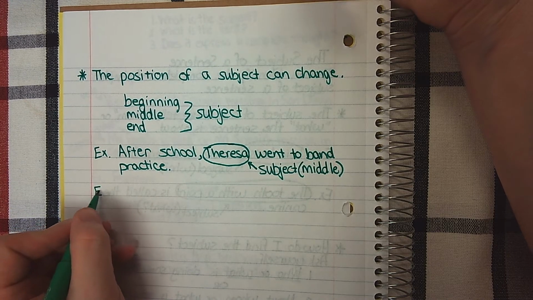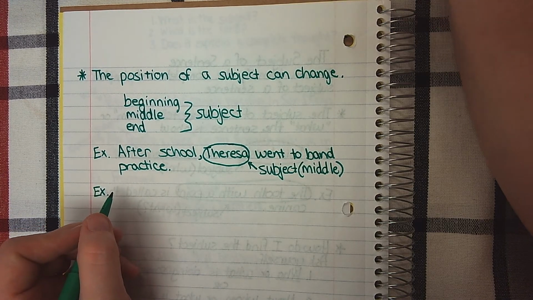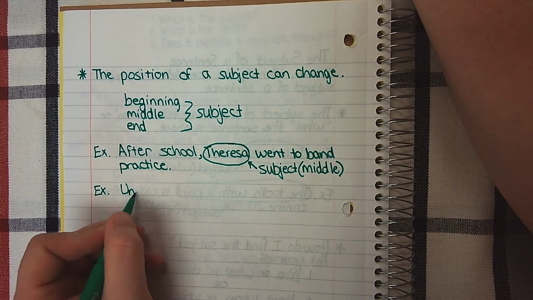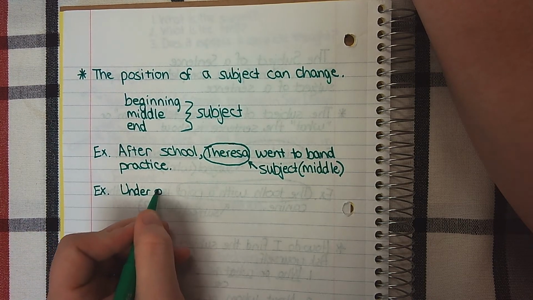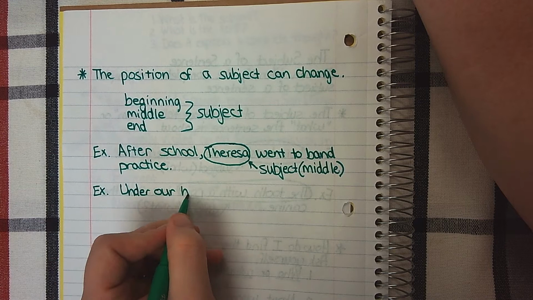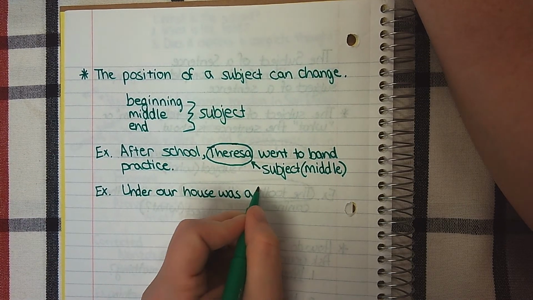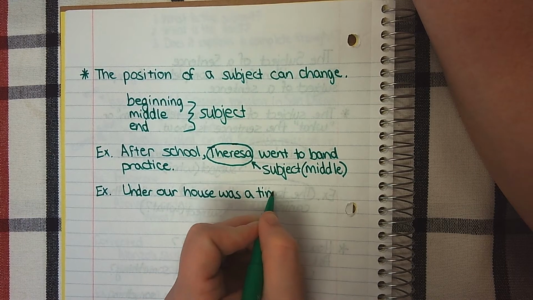Let's look at one where we put it at the end of a sentence. Under our house was a tiny kitten.